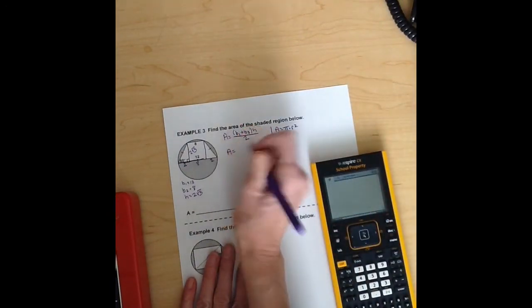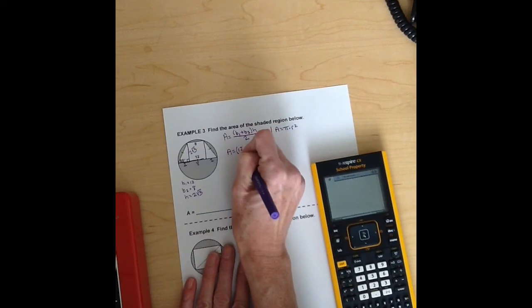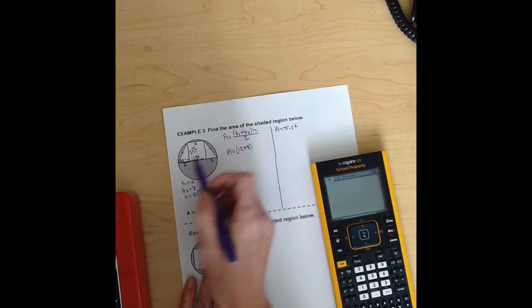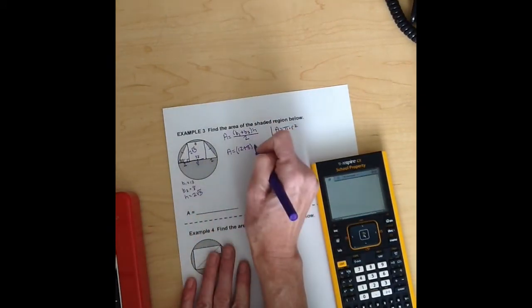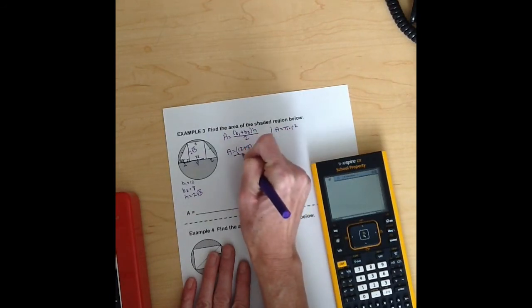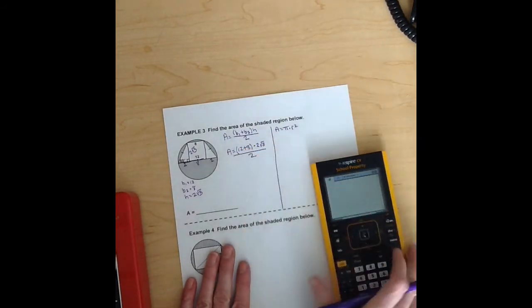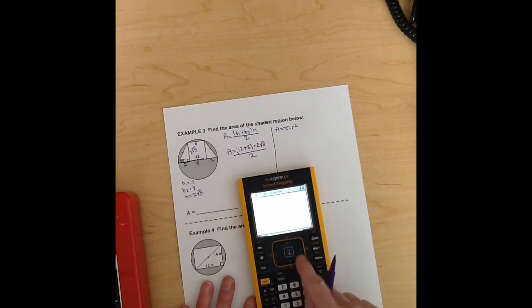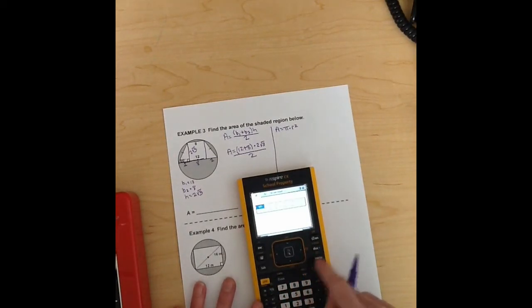The area of this trapezoid is going to be base 1, which is 12, plus base 2, which is 8. It doesn't matter who you call base 1 and who you call base 2. It's the parallel sides. Times 2 square roots of 3, all divided by 2. So let's put that in our calculator. 12 plus 8 times 2 square roots, square root, not trig, square roots of 3, up.